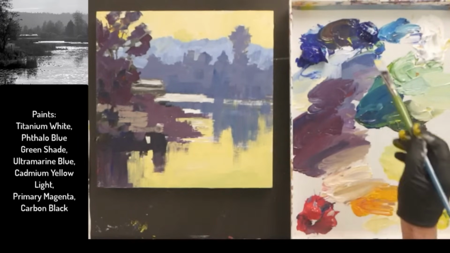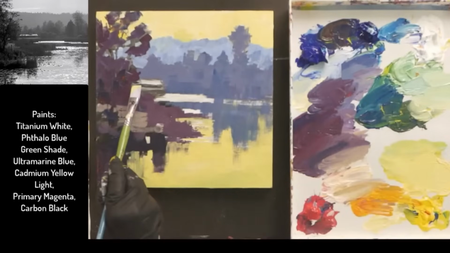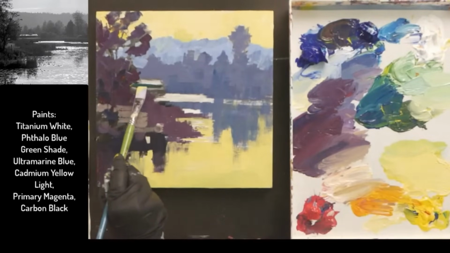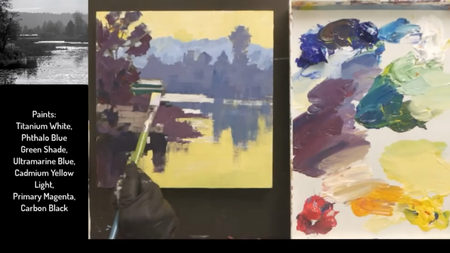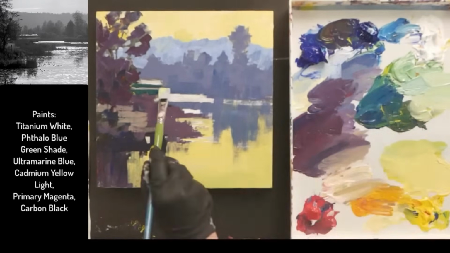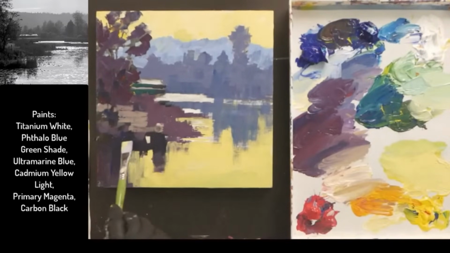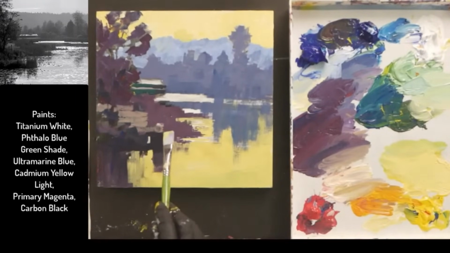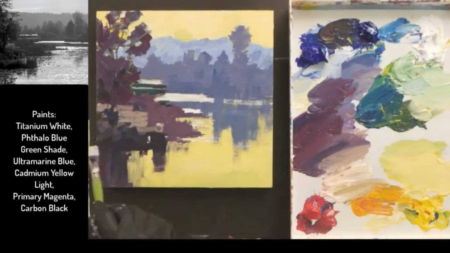So I'm looking for a dark that's a little bit different for in here. Under this, it's like this farm building, so why not green? And why not dark purple? It's in that deep shadow.